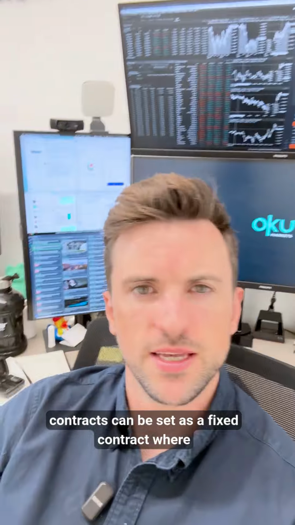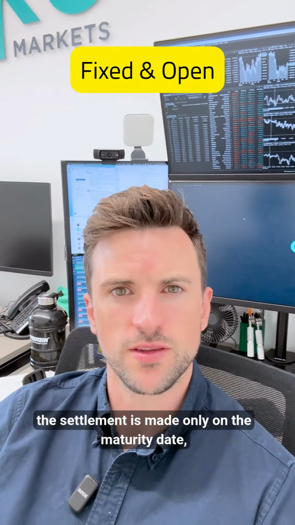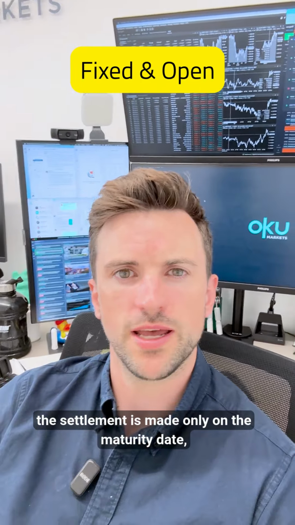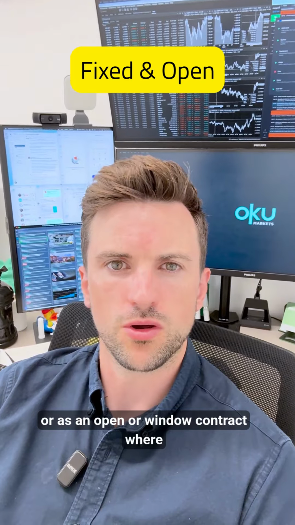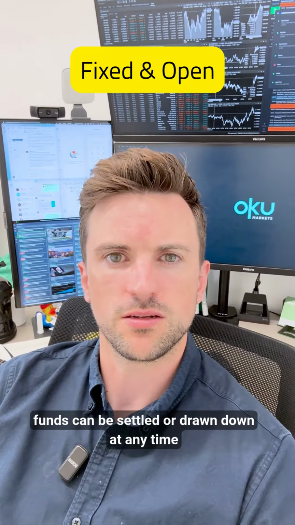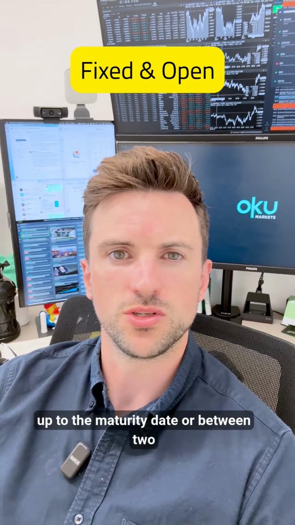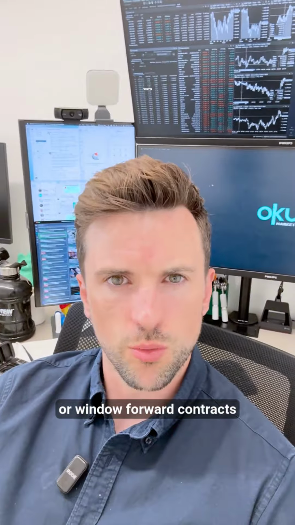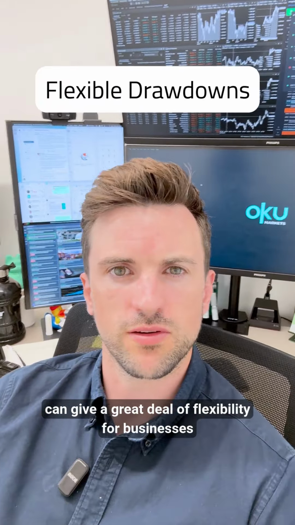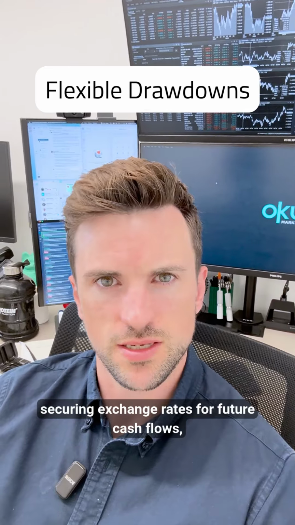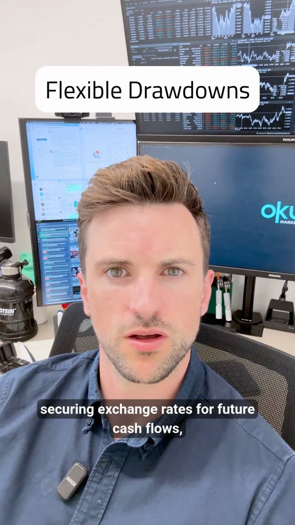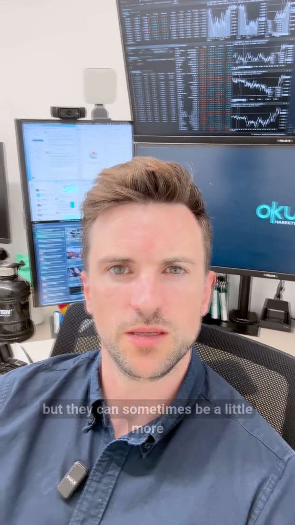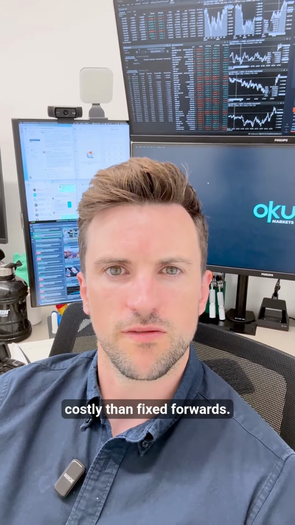Forward contracts can be set as a fixed contract where the settlement is made only on the maturity date, or as an open or window contract where funds can be settled or drawn down at any time up to the maturity date or between two dates. These open or window forward contracts can give a great deal of flexibility for businesses securing exchange rates for future cash flows, but they can sometimes be a bit more costly than fixed forwards.